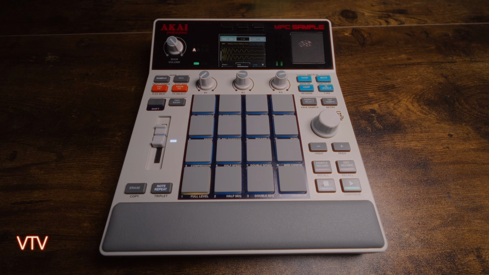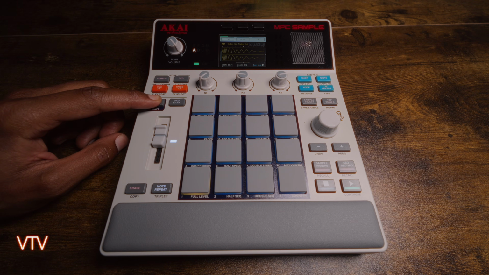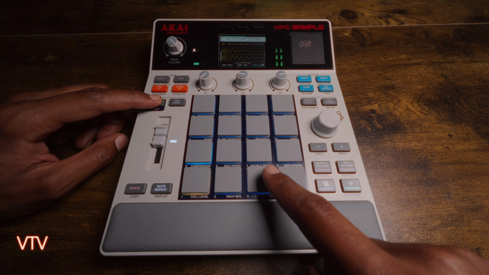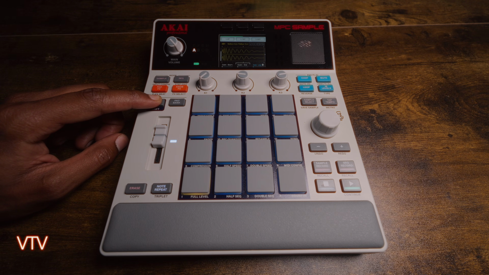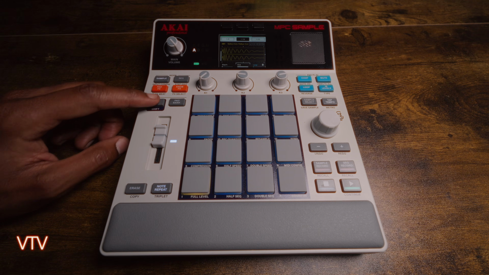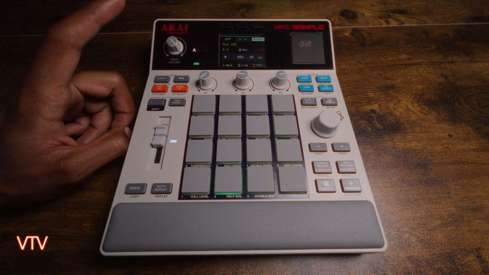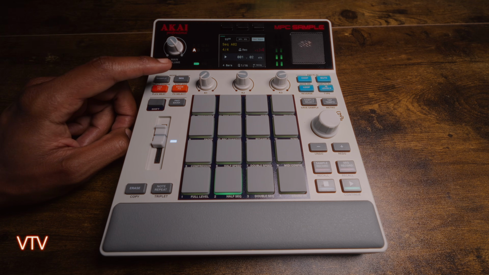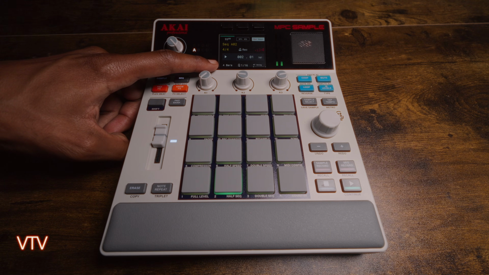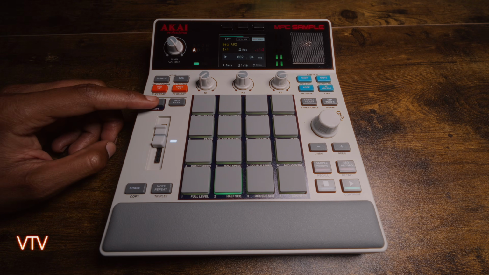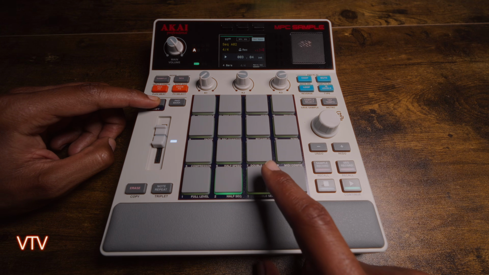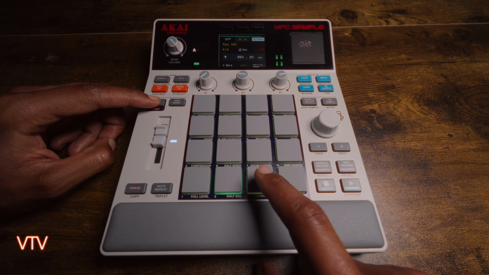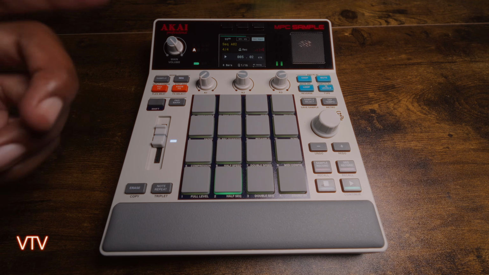How do you double the sequence? If you hold shift, and if you hit pad 3, you can double the sequence. So we just went from 2 bars to 4 bars. Watch the 4 there. We're going to double it again. We want 8 bars. Holding shift and pressing pad 3, the sequence is doubled again.